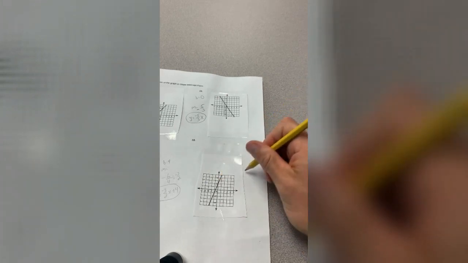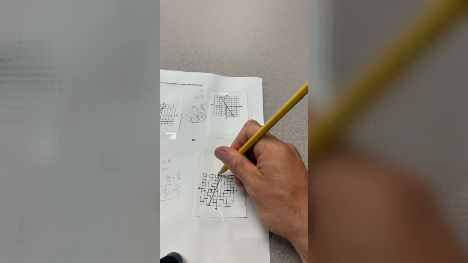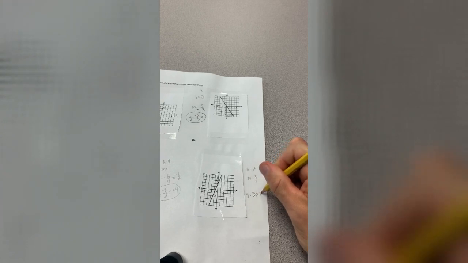y-intercept, positive 2, crossing here. So b is 2, slope is up 1, 2, 3 over 1. So my m is 3 over 1. My equation is y equals 3x plus 2. Why do I not need to put 3 over 1? Because 3 divided by 1 is 3.